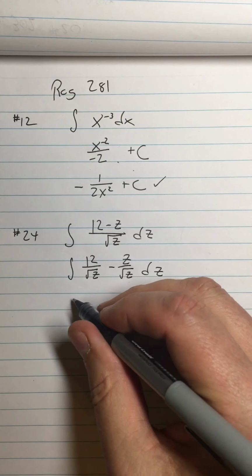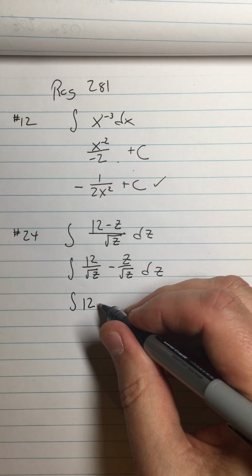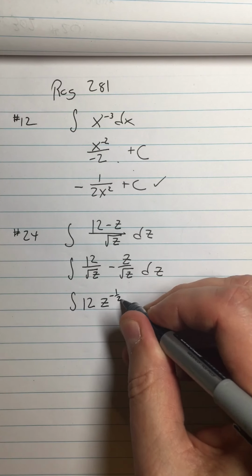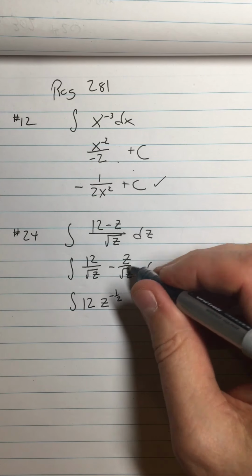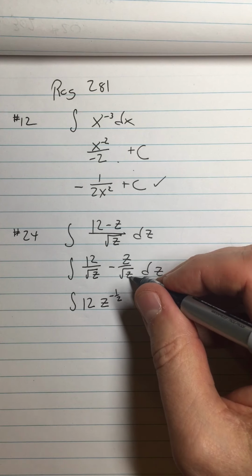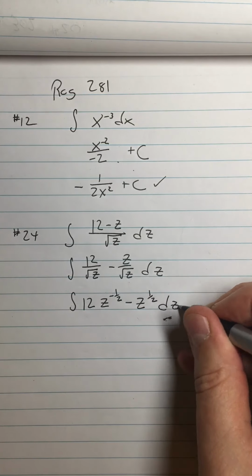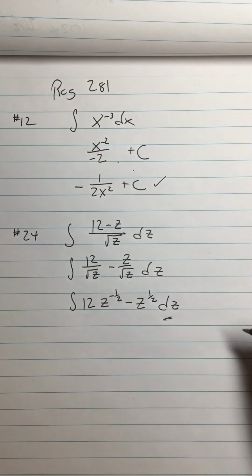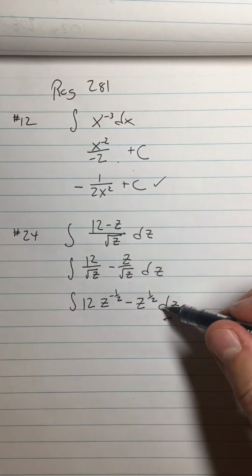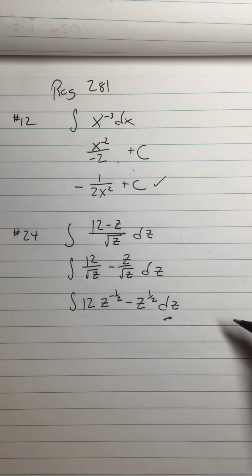And then you go, oh, what this is, 12z to the negative 1/2. And this simplifies. z divided by square root z is square root z. So it's going to be z to the positive 1/2 dz. All right, so basically you just simplify it algebraically. I'm keeping on the integral sign and the dz because I haven't done any calculus yet. None of this is calculus, it's all algebra.